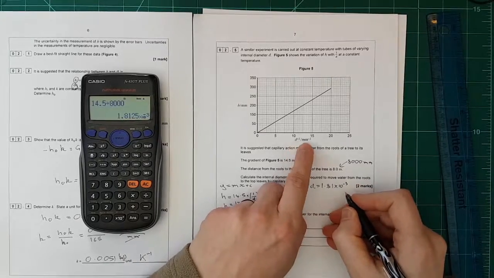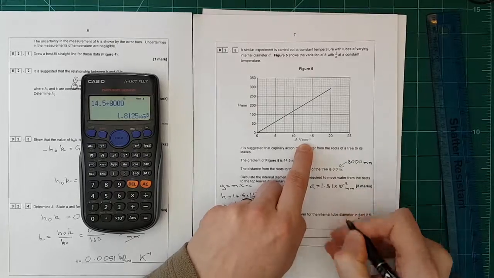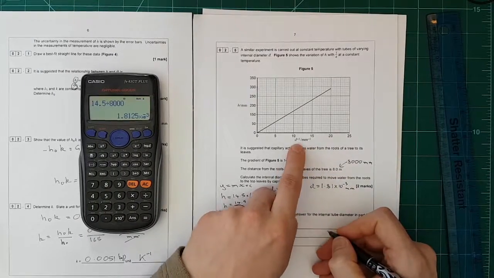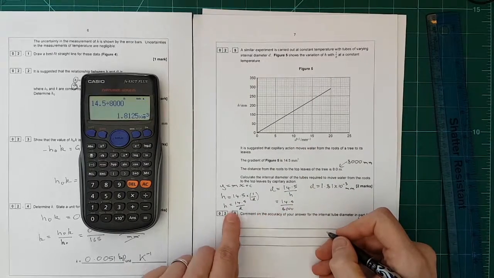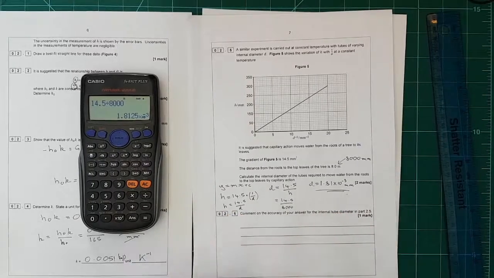Now, d to the minus 1 is in millimeters to the minus 1, so d is going to be in millimeters. We've already switched it over from minus 1 to just d when we did this rearranging. So that is our answer for the diameter.